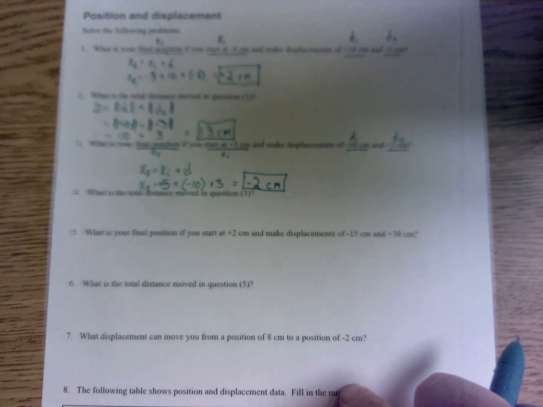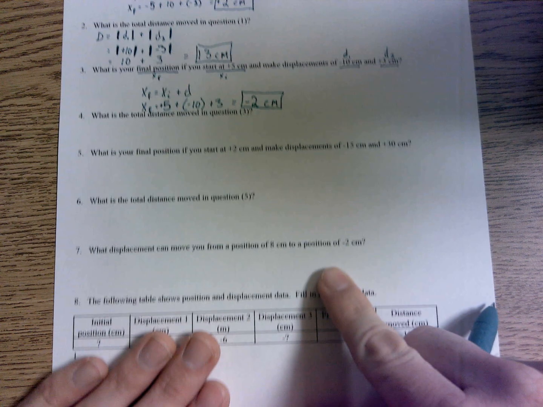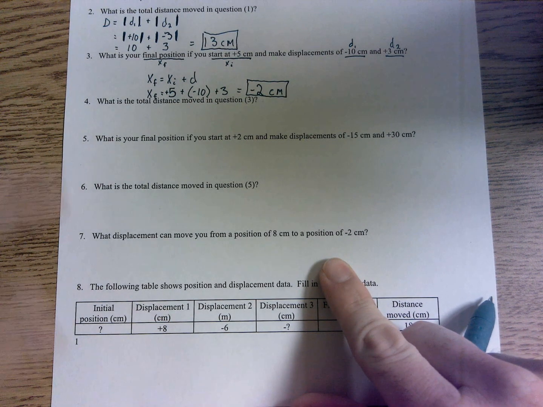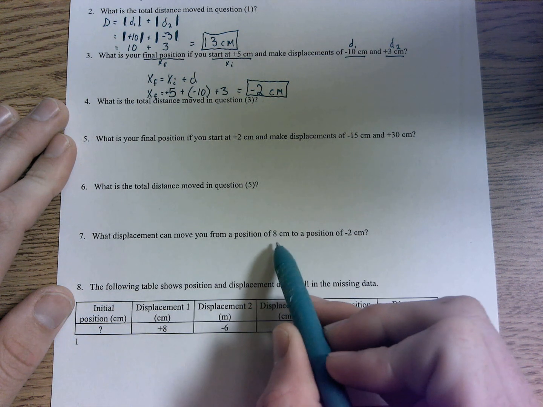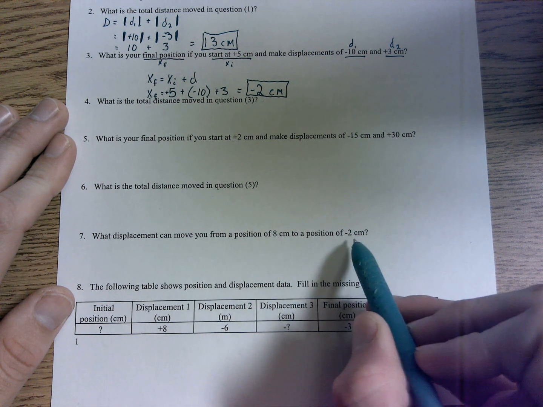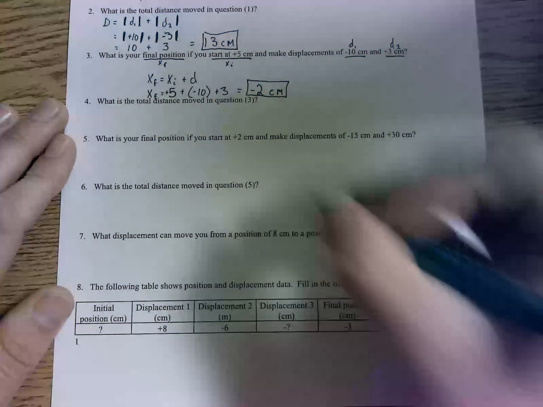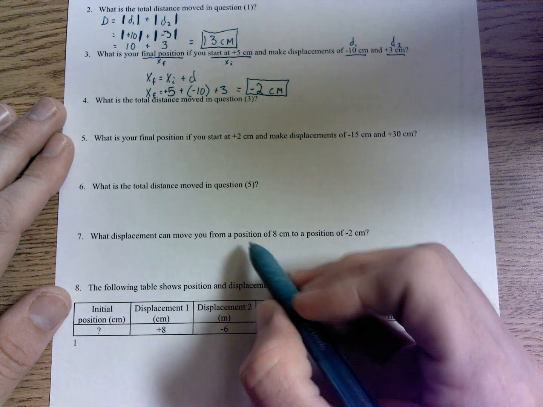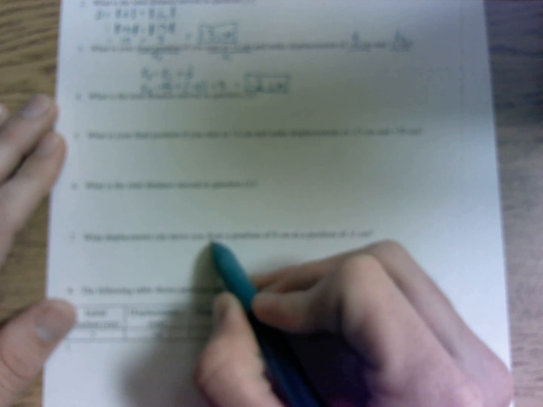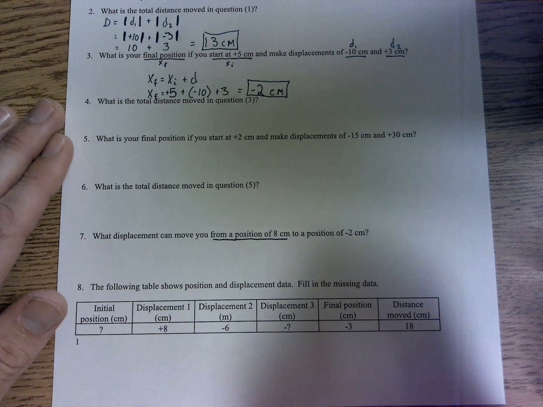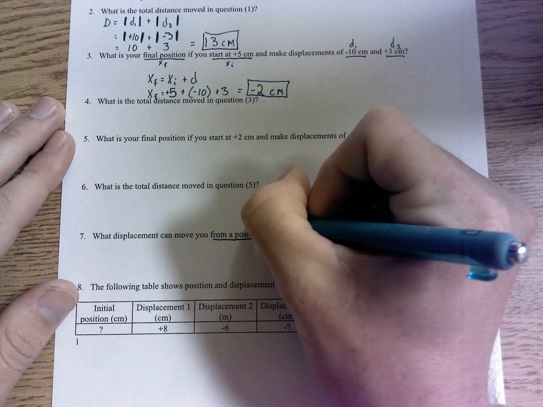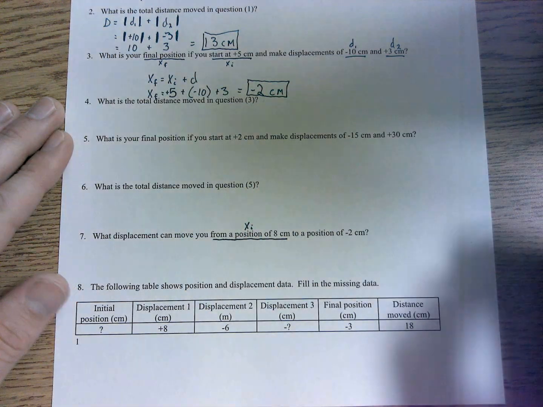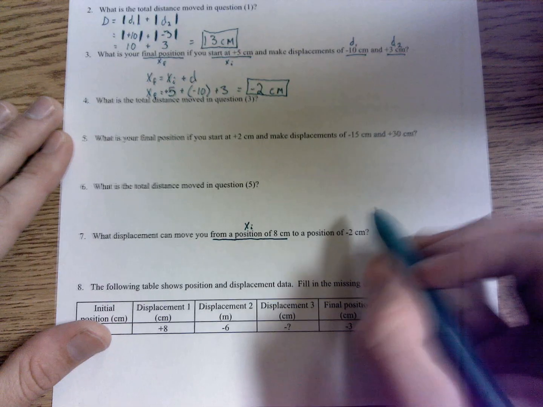All right. Number 7, I will help you get set up because it is different than the rest, 1 through 6. What displacement can move you from a position of 8 centimeters to a position of negative 2? So what are we given? From a position of 8. Well, what's that telling us? That's telling us that we started there, so that's our initial position, x sub i.